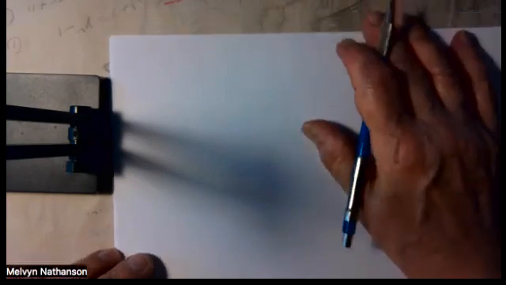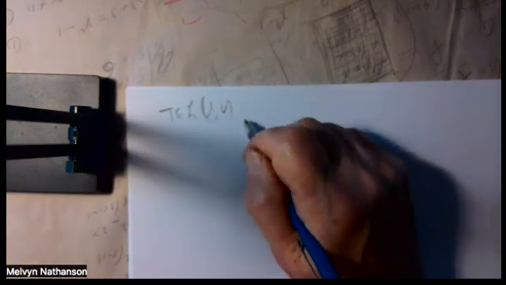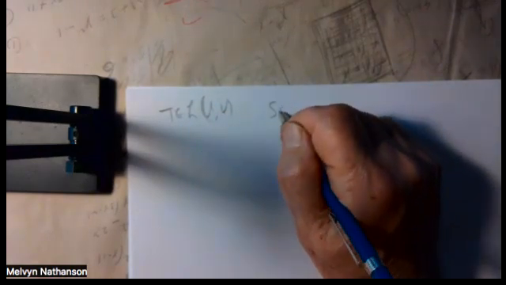The interesting thing is to see how matrix multiplication is related to some operation on linear maps. So suppose we have T, a linear map from U to V, and S, a linear map from V to W. So we have this picture.